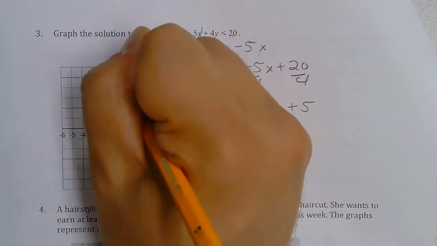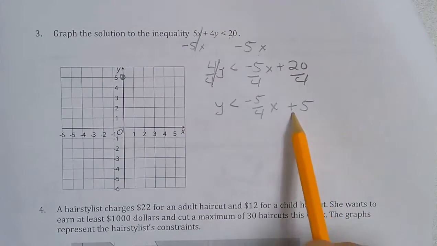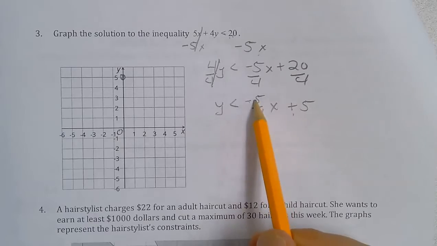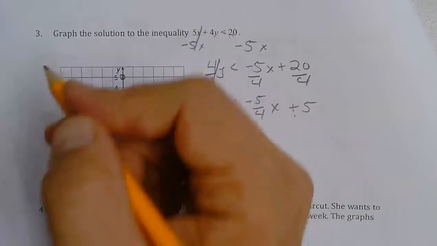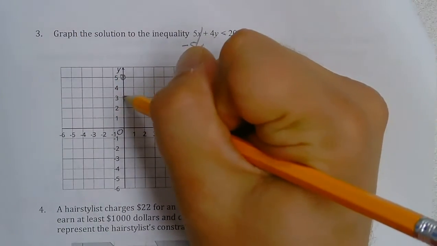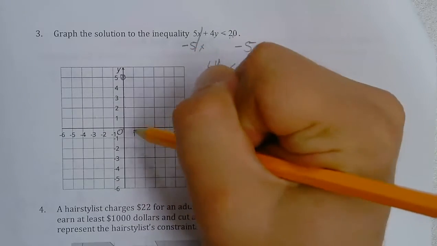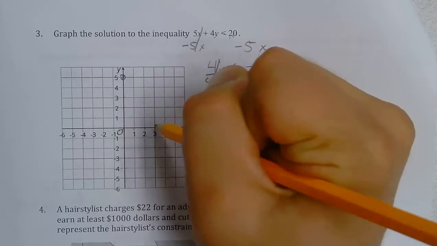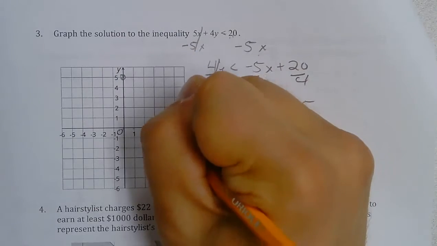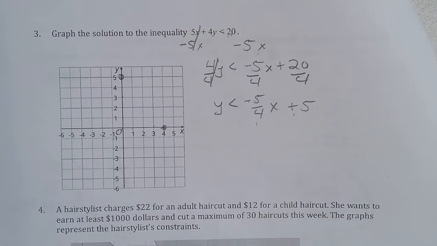So I would start at 5 on the y-axis. And then my slope would say go down 5 and over 4. So down 1, 2, 3, 4, 5, over 1, 2, 3, 4. So we have 2 points. That's all I need for a line.